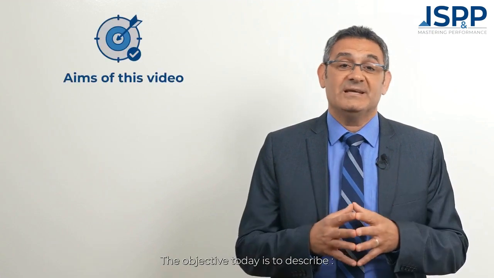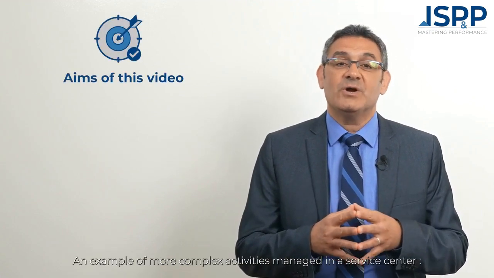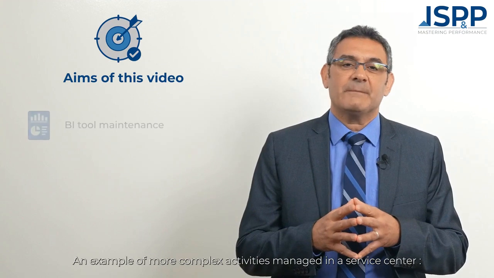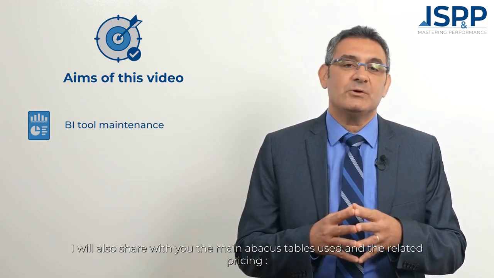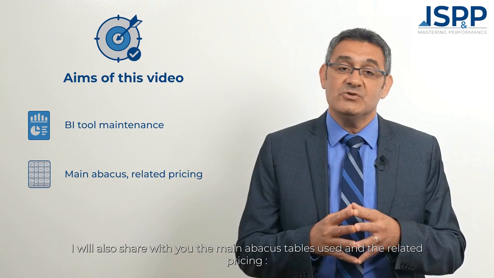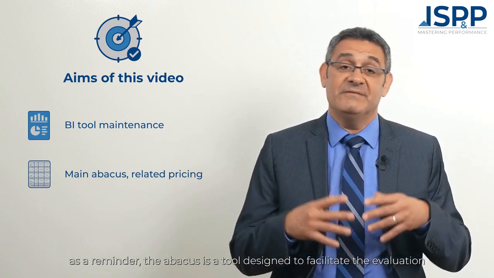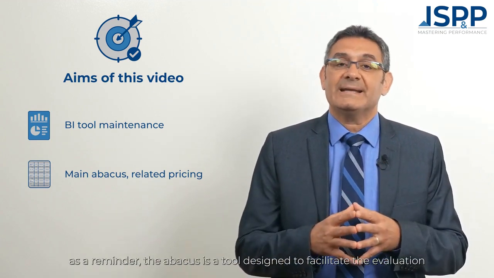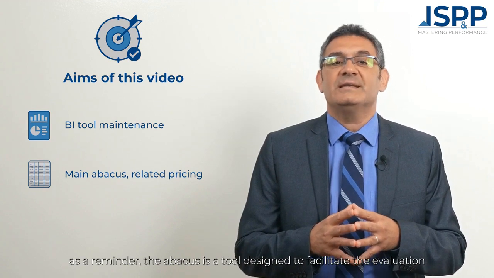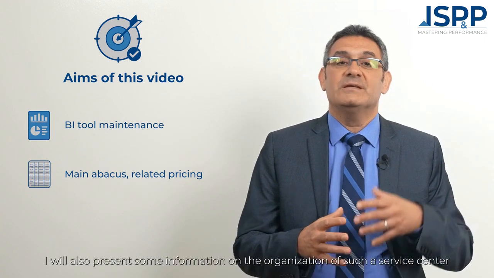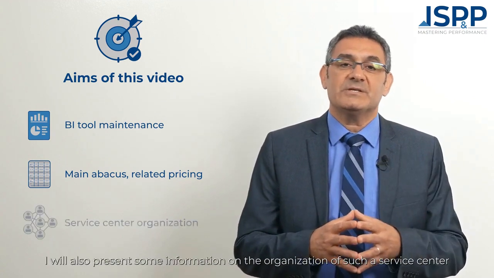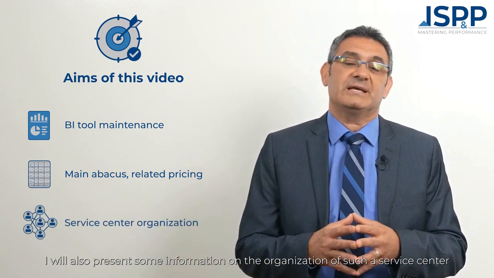The goal today is to share with you an example of a more complex activity managed in a service center. The third-party application maintenance of a decision-making tool called ClickView. I will also share with you the main encryption methods used and the associated pricing. As a reminder, ABAC is a tool designed to facilitate the evaluation of IT activities in terms of workload and costs. I will also present some elements on the organization of such a service center.